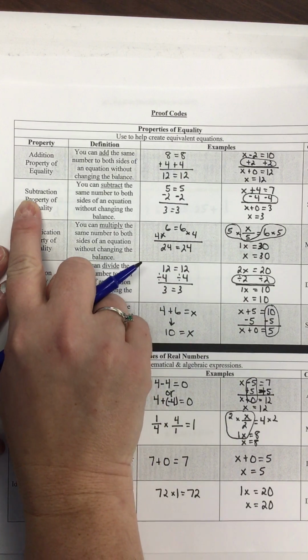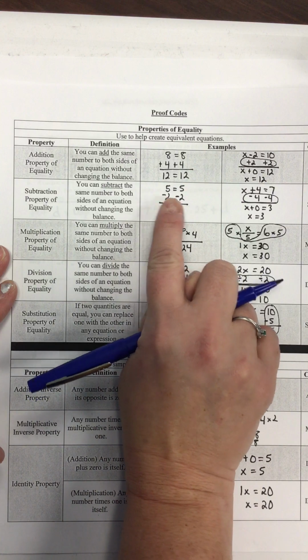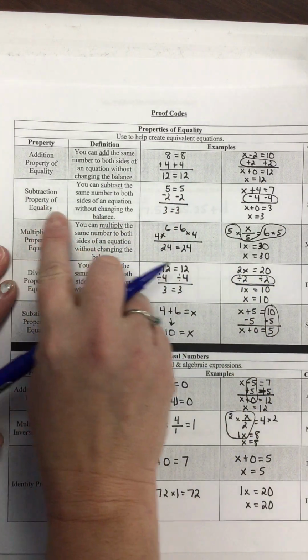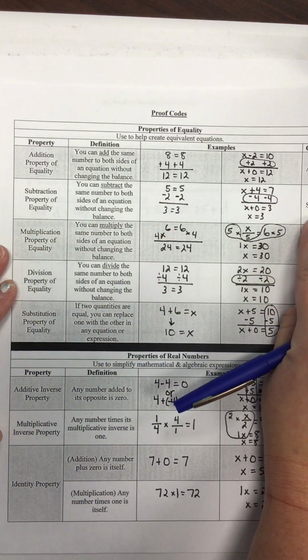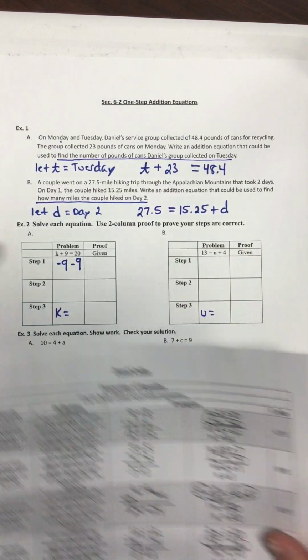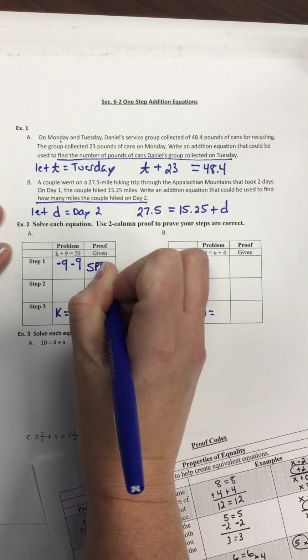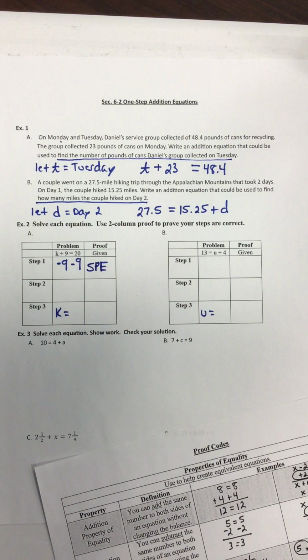If we look at that, it's the subtraction property of equality. As long as I minus on both sides, that equation remains balanced. So I'm just going to use this little code over here, SPE, to say that's the property that I'm using mathematically that tells me I can do that.